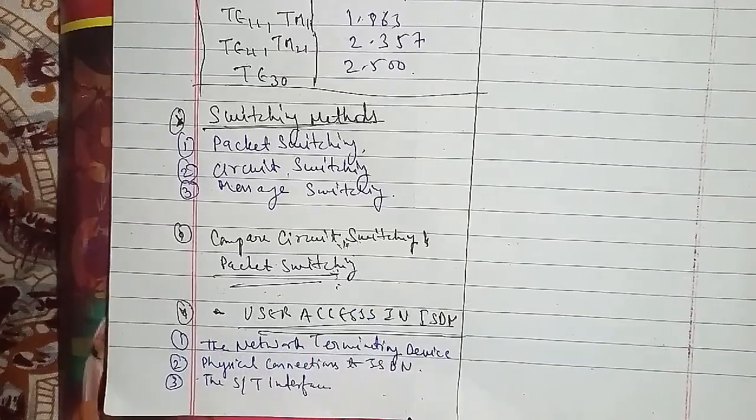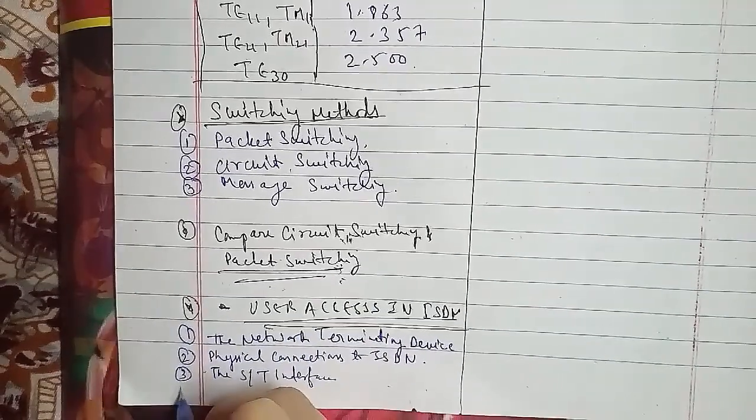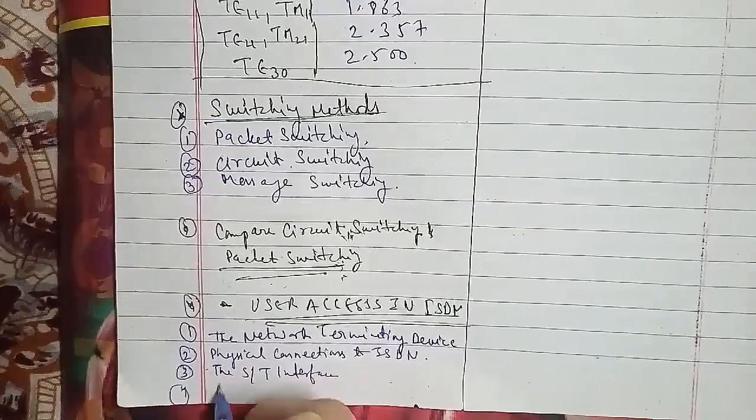Now we'll talk about the fourth one, the last one, that is the U interface.